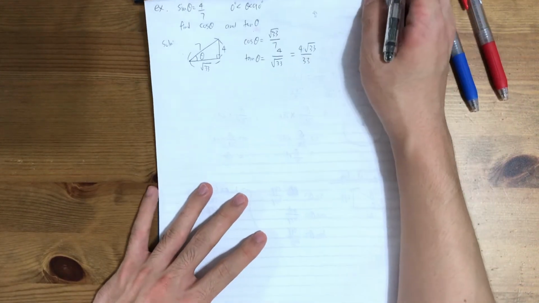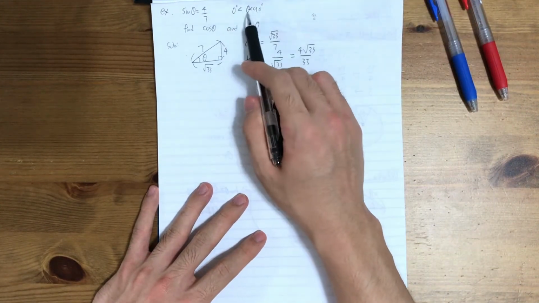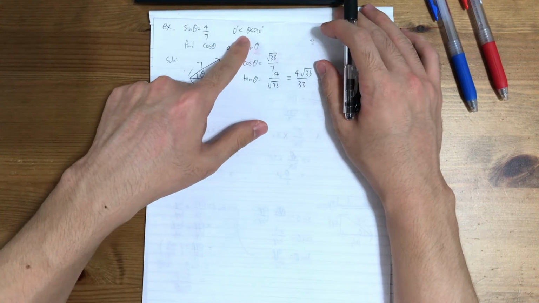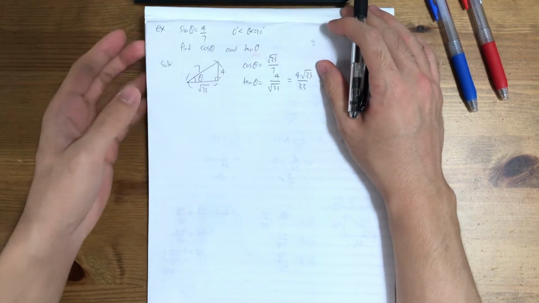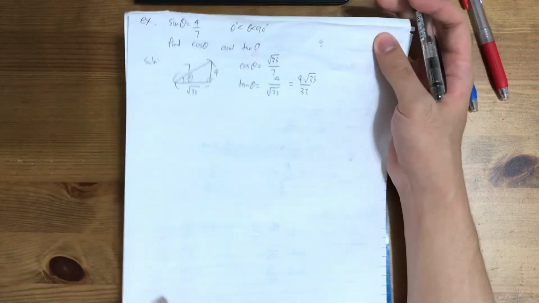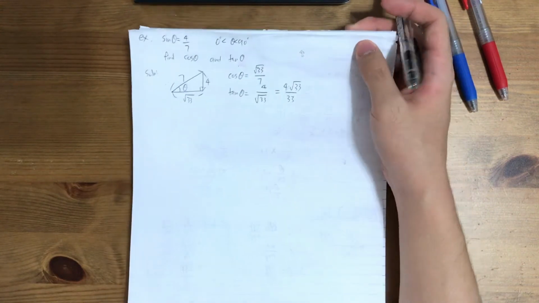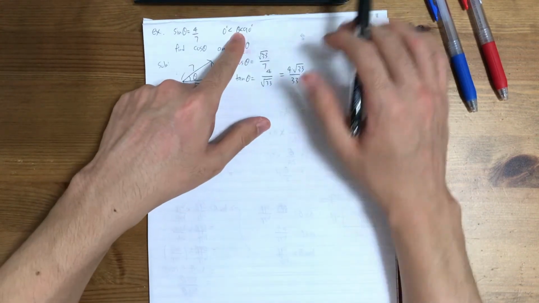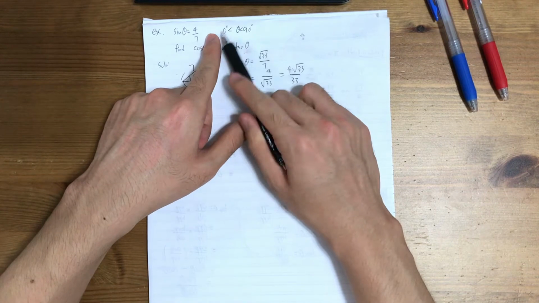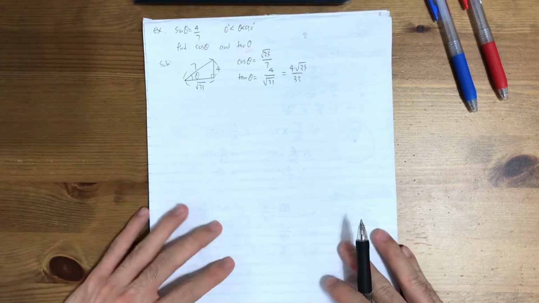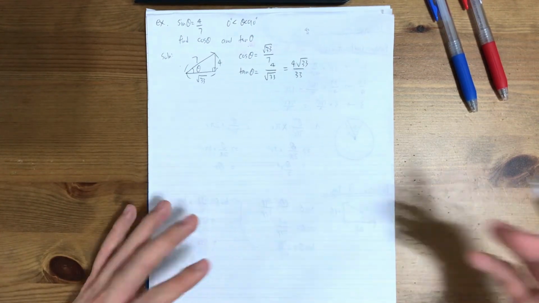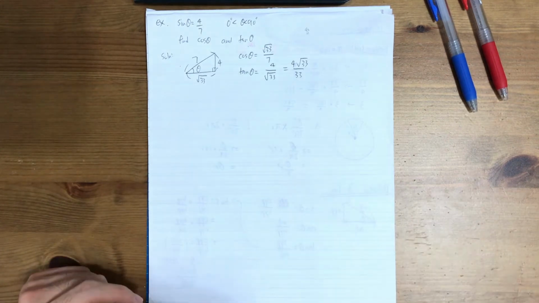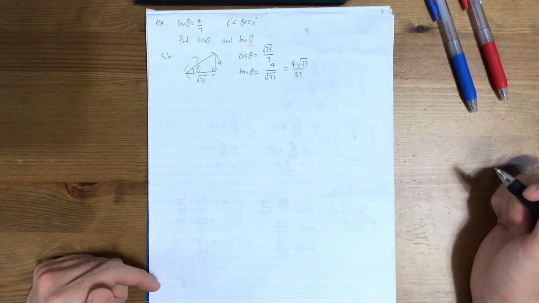Alright, then one thing, the reason why the value of the angle has been restricted is because we can have some different values when the angle is not between this. And I'm going to explain that later when we learn the full graph of trigonometric functions.